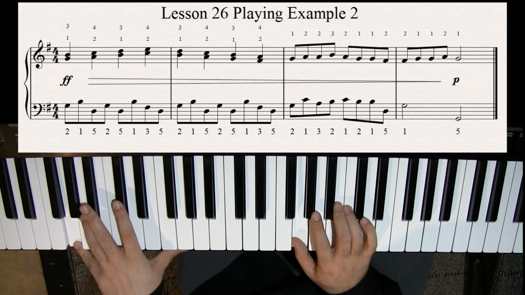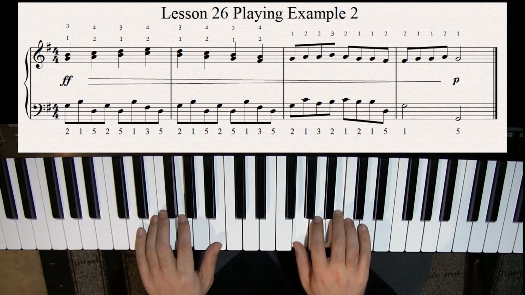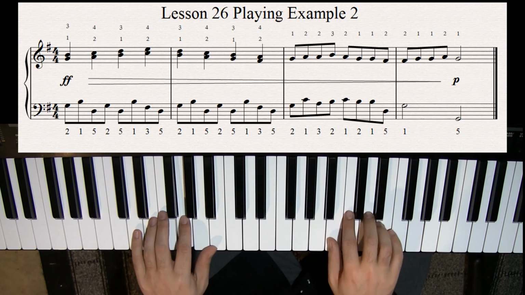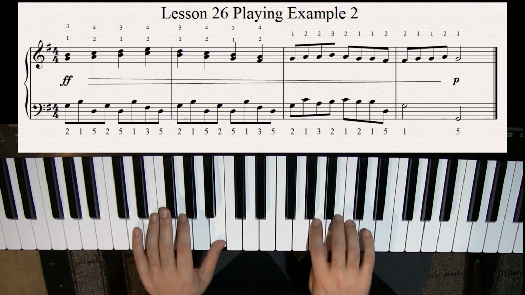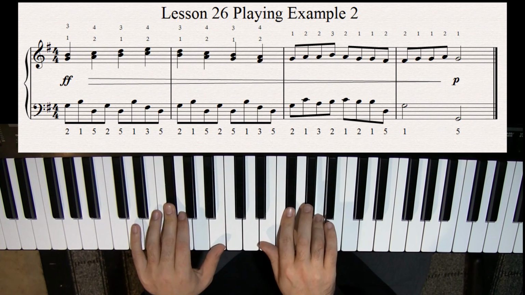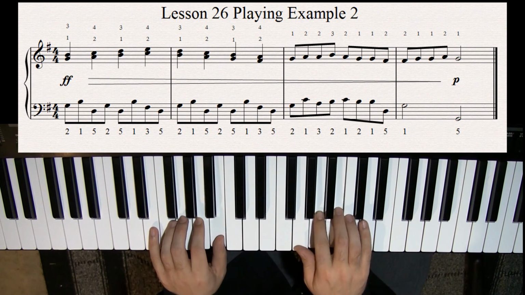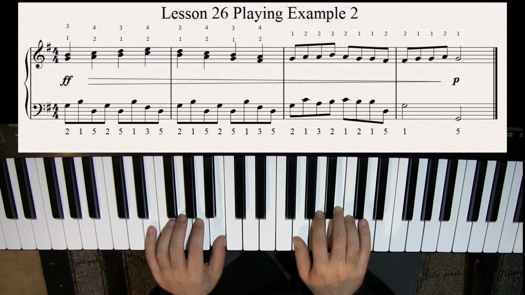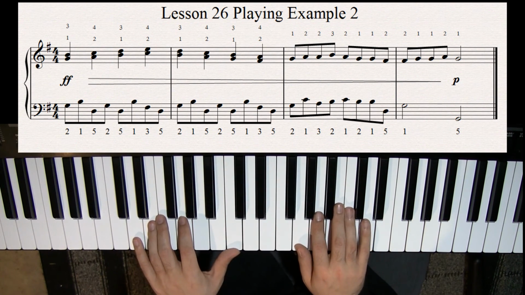So not too bad. I'll play through it again, make it a little more solid. See, I just noticed I'm messing up the fingering right there. So I'm going to go through that part just nice and slow. Just kind of showing you how I approach it when I have a little trouble.